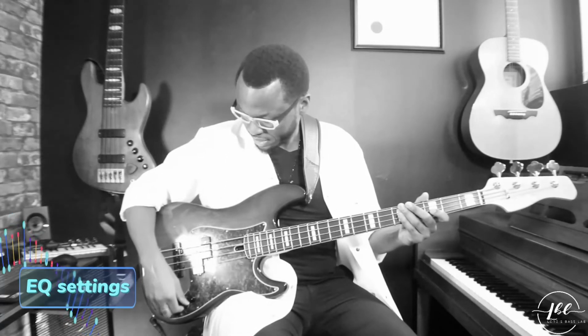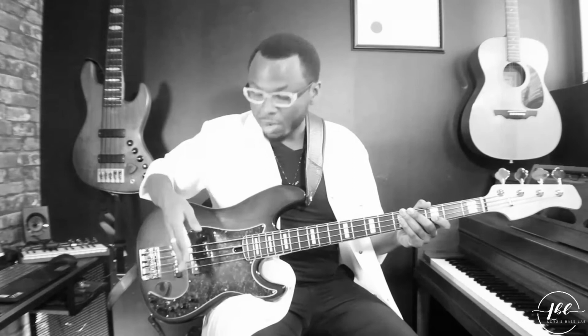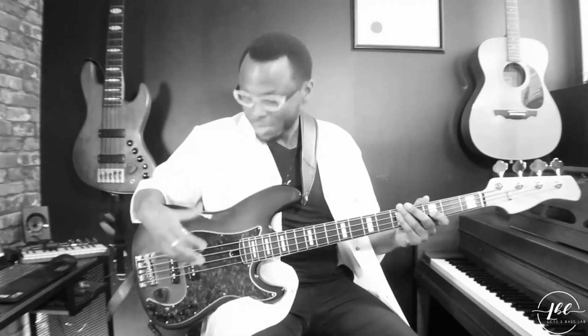When we have both pickups, we have a sound that is more warm with an attack. If we have the pickup all the way in the front, we have a sound that is very round and warm. In the back we have lots of attack.